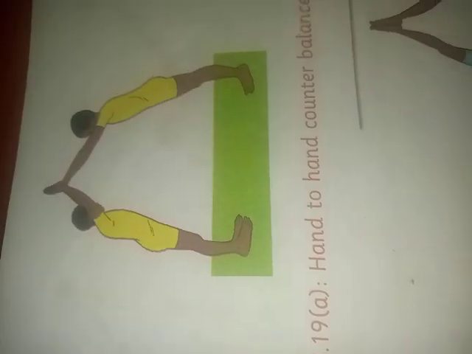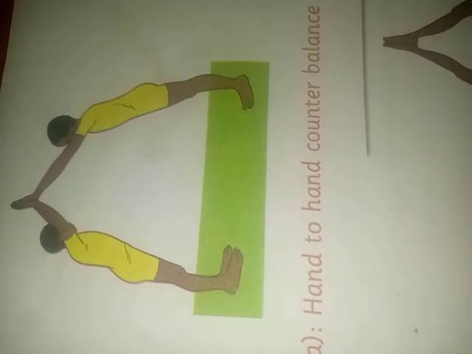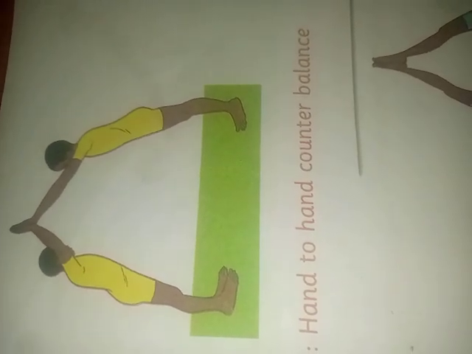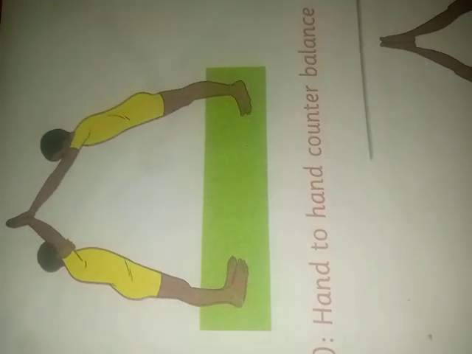Now let's look at the pictures for the counterbalances and counter tension. We start with the counterbalances, whereby the first one is the hand-to-hand counterbalance. In the picture we are seeing, you can see they are using the hands as the point of contact. So that is hand-to-hand counterbalance.